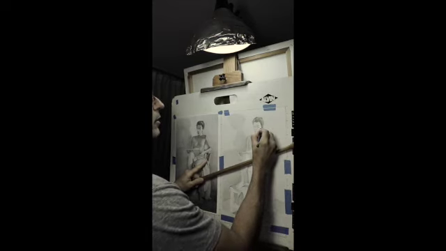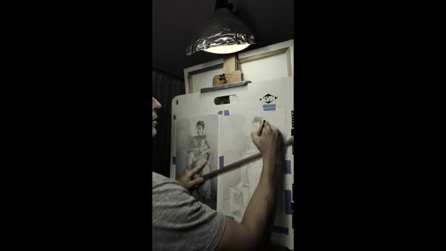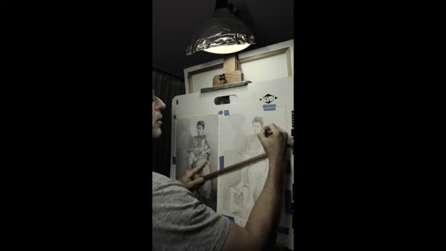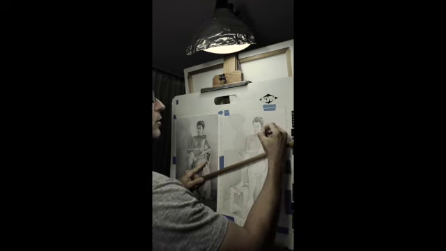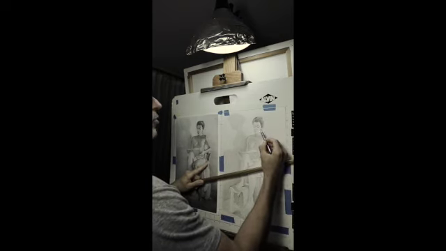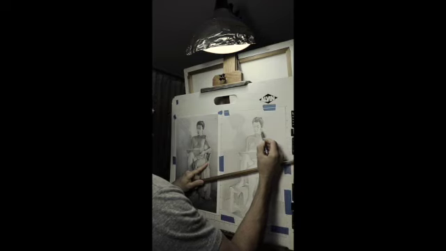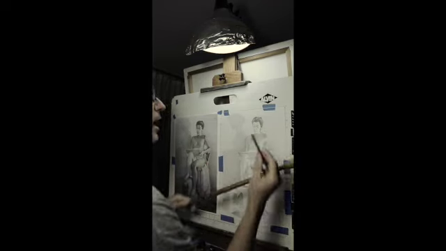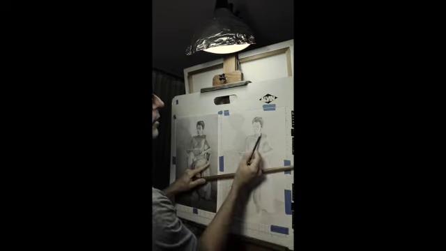Right in here. It looks like there's... Overall, this could get just a hair darker. And eliminate the line.